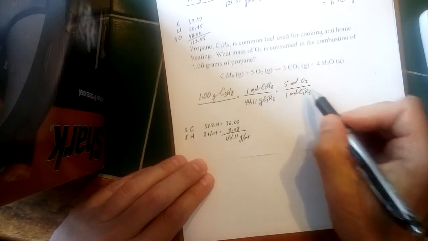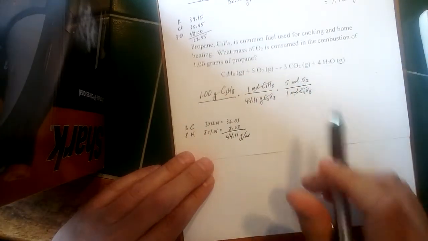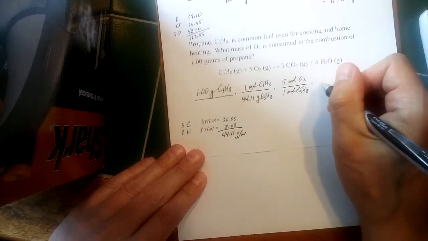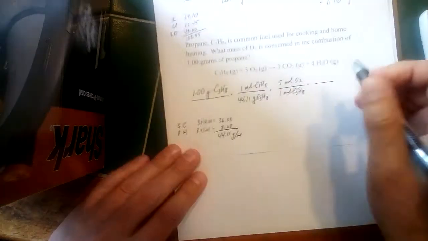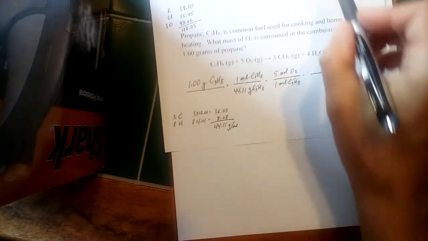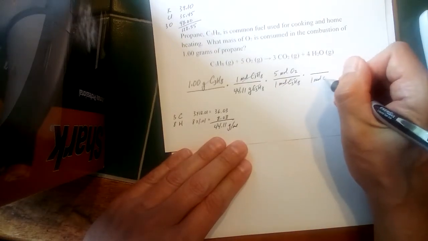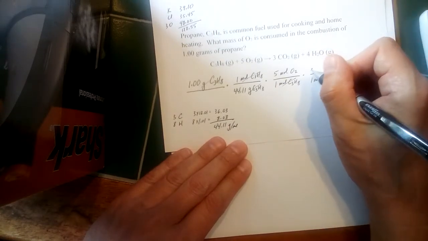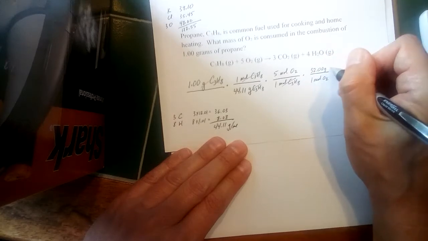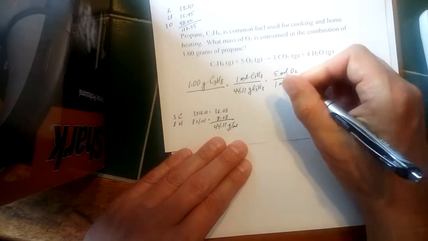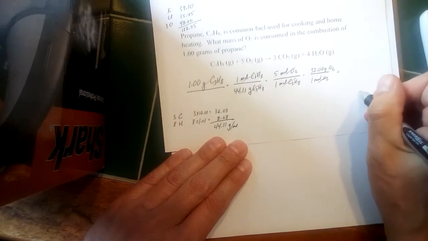And that's going to cancel out moles of propane and leave me with moles of oxygen. And since I'm looking for mass, it's the same last step as in the previous problem. I want to cancel moles of O2 on the bottom. 1 mole of O2 would weigh 32 grams. And that would get me where I'm trying to go.